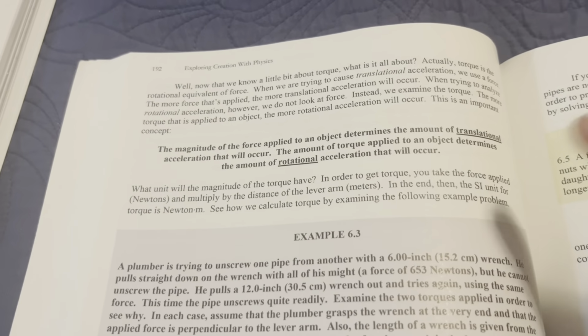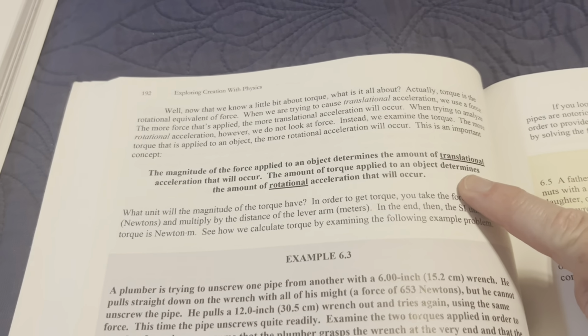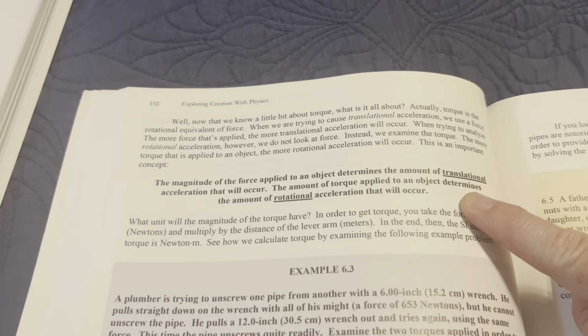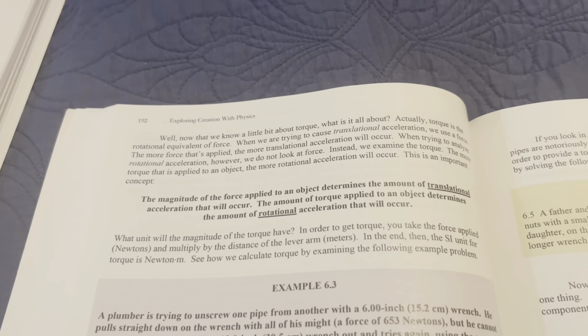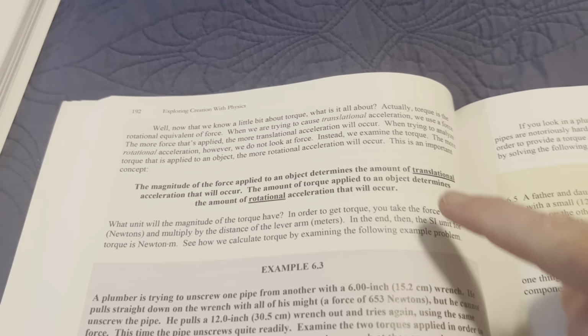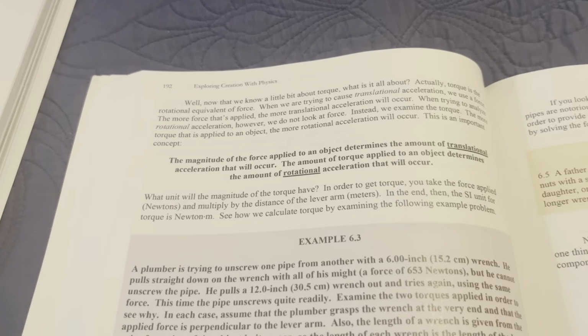All right, and then right here, again, the magnitude of the force applied to an object determines the amount of translational acceleration, and the amount of torque applied to an object determines the amount of rotational acceleration. So basically, they're just highlighting that you really, really need to know this.